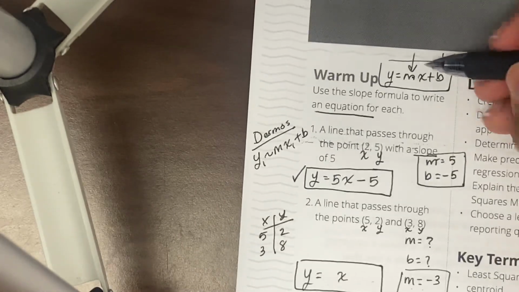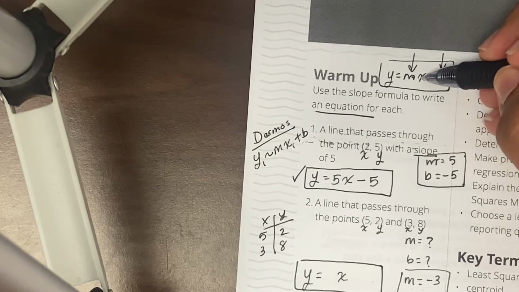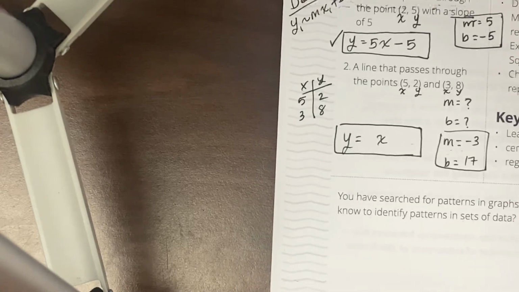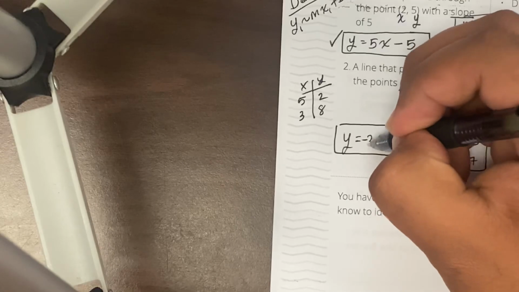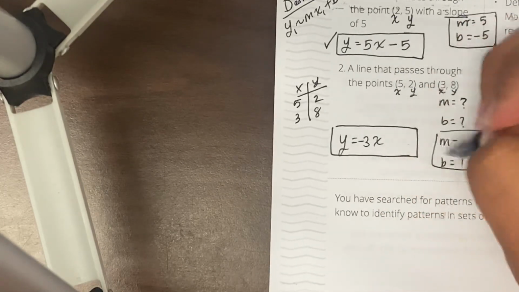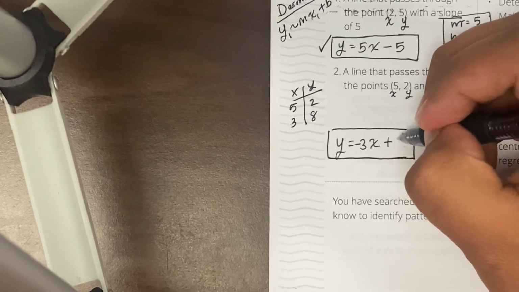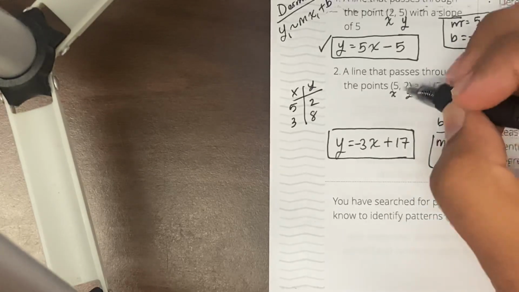I'm going to refer back to my linear equation. M is in front of our x. B is right afterwards. Since this is positive, I'm going to put plus 17 because it's positive. And there we go.